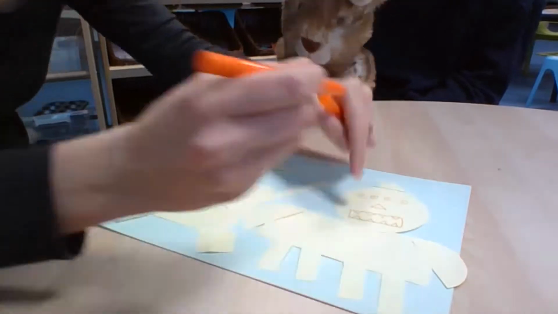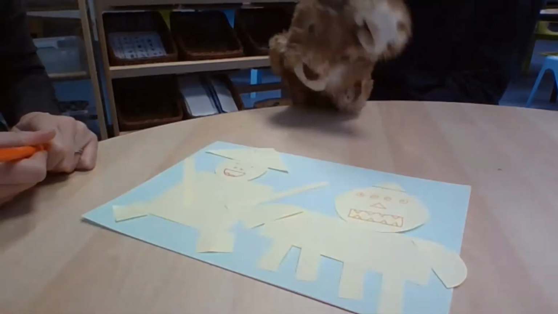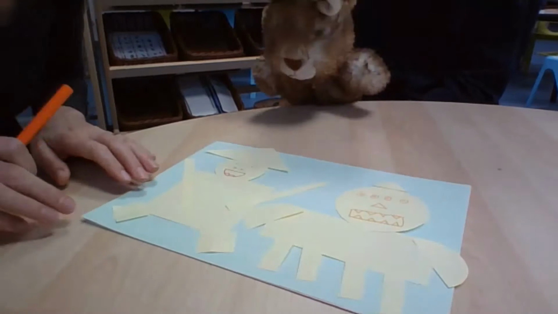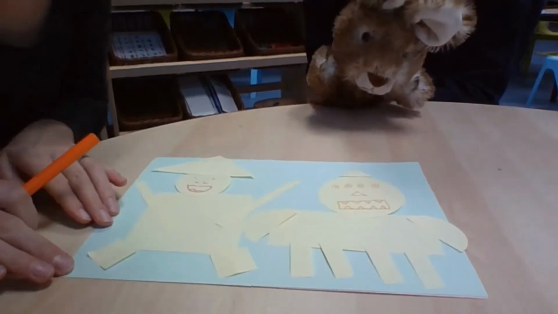Hope she doesn't bite. Watch your fingers, reception. Oh, I can't wait to do one of these, Mrs. Hurt. I know, it's exciting. Oh, do you know what? I want to keep going, but I think I need to pause so that reception can have a go at making their own one at home.